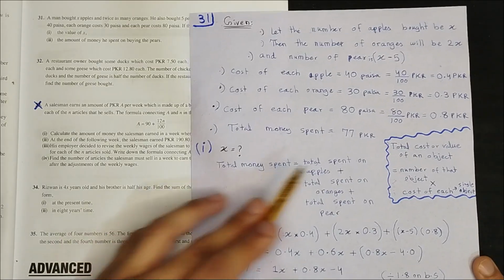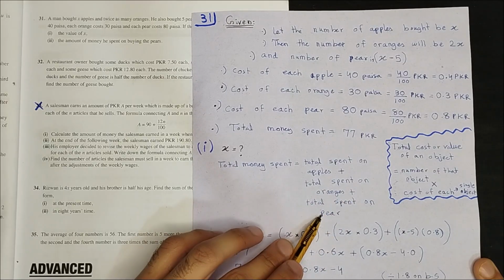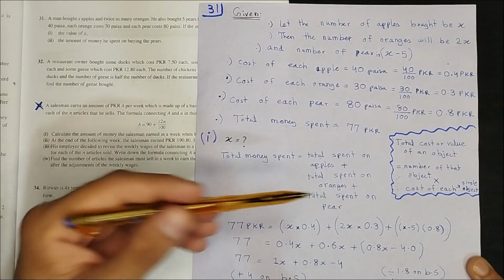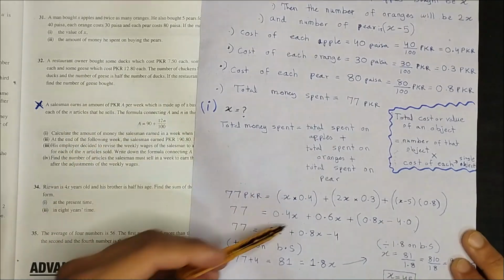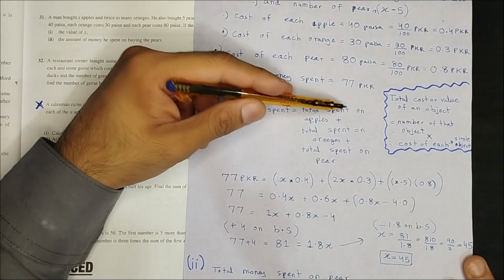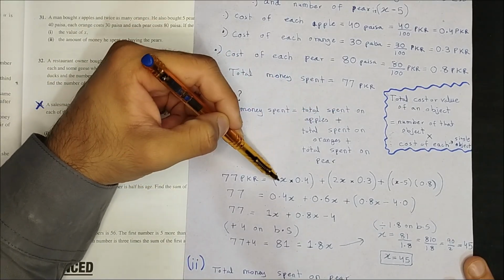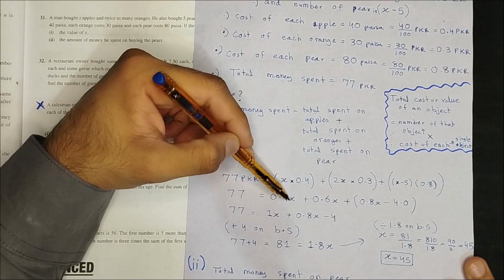Total money spent is equal to the total money spent on buying the apples, the oranges, and the pears. We're going to find each of those totals first, and then simplify to find the value of x. First, the total money spent on the apples is the number of apples multiplied by the cost of apples. I got 0.4x.